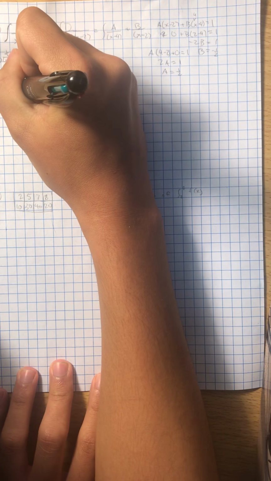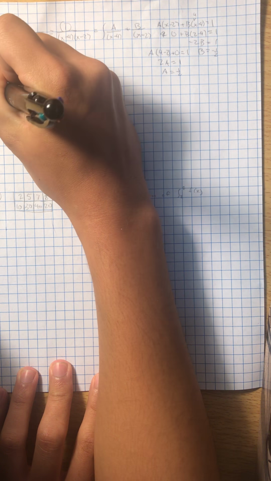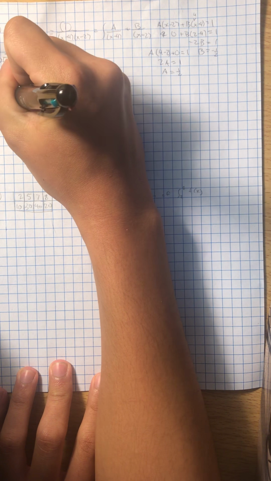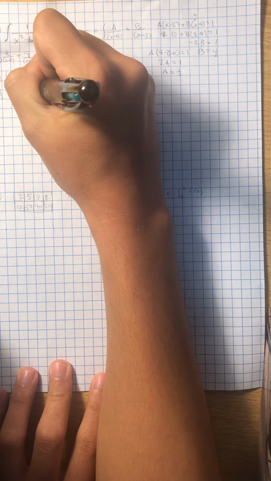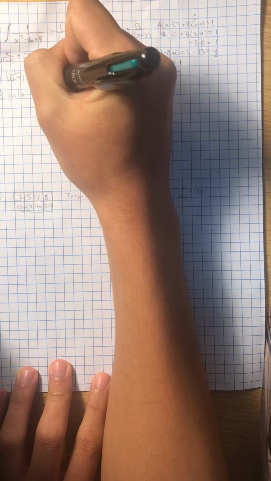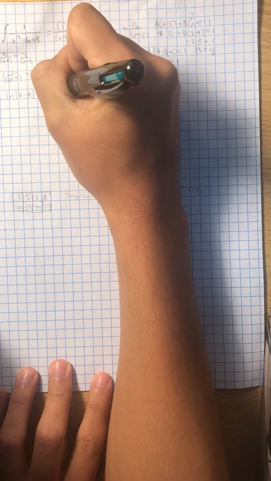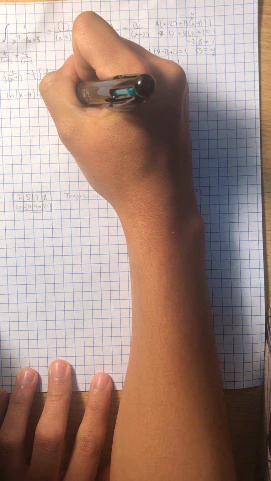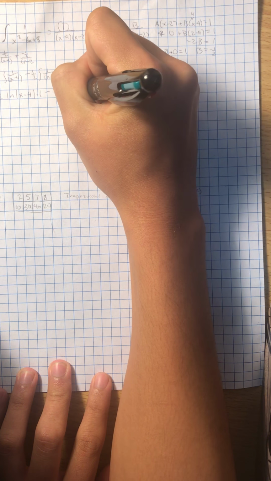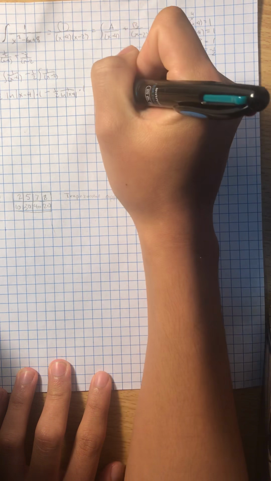And then once you integrate it, you get 1/2 the natural log of |x minus 4| times 1 minus 1/2 the natural log of |x minus 2| times 1.